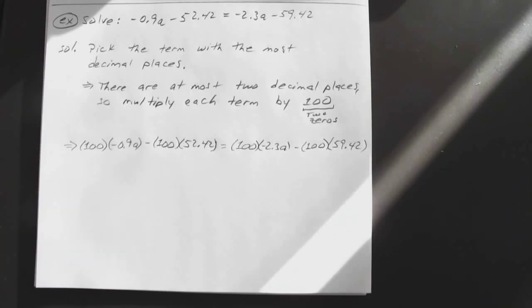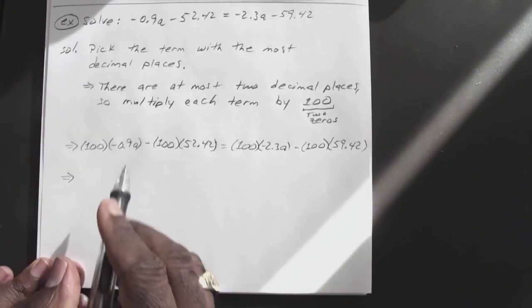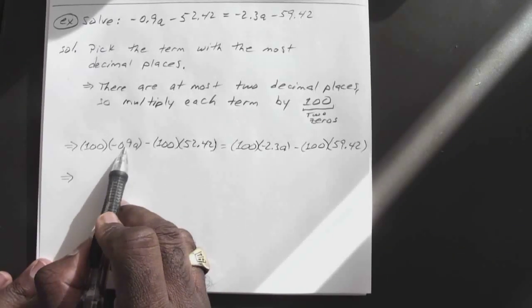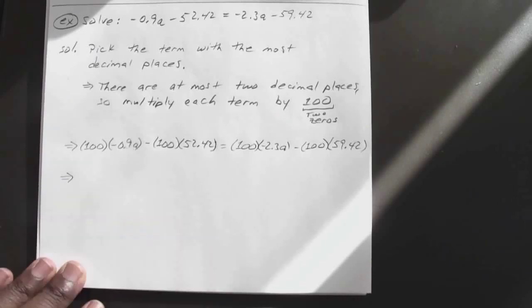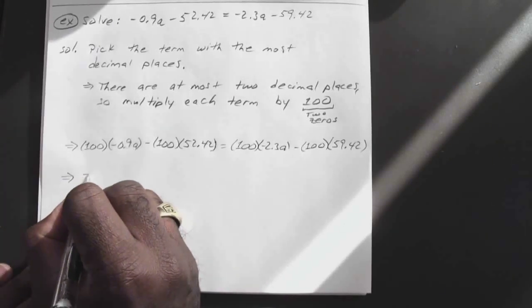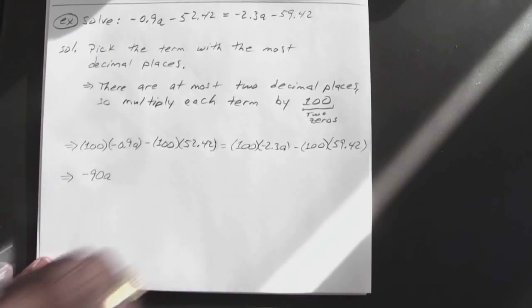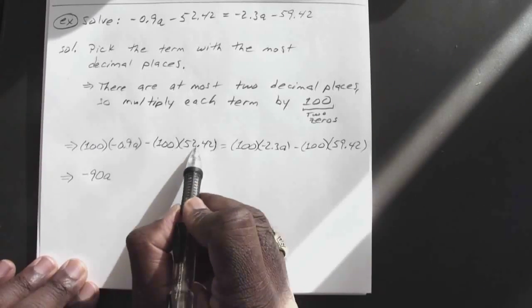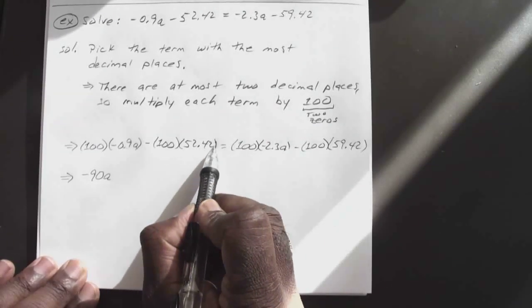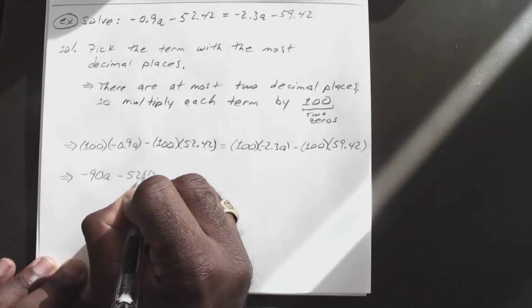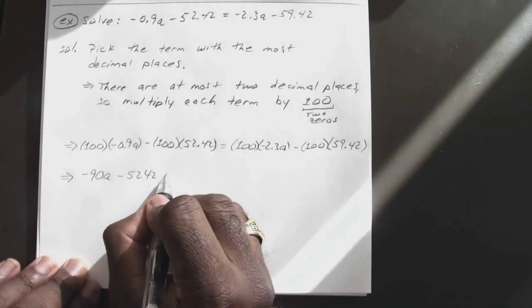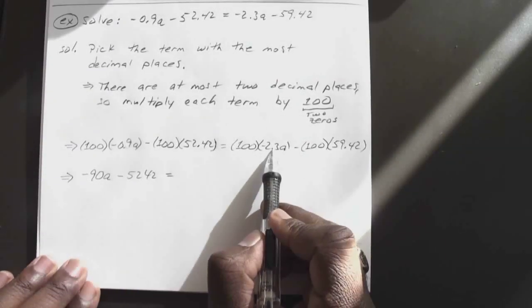Okay. So remember, when you multiply it by 100, you're going to move the decimal over twice. So if you move the decimal twice over here, that will end up being negative 90, because you're going to move it once, twice. So negative 90a. Here, you're going to move the decimal twice. So it'll be minus 5,242 equals, here you're going to move the decimal twice.